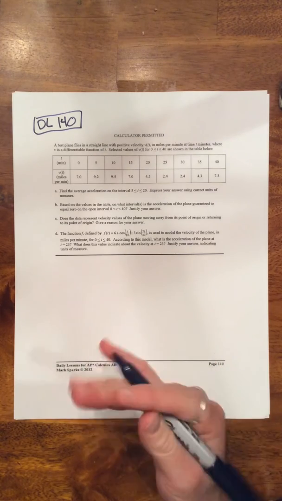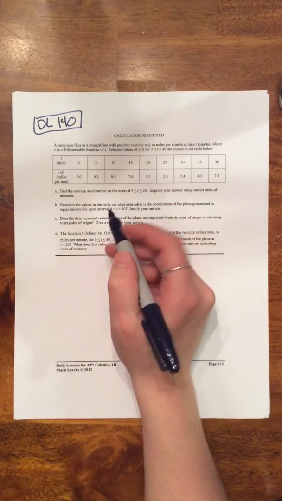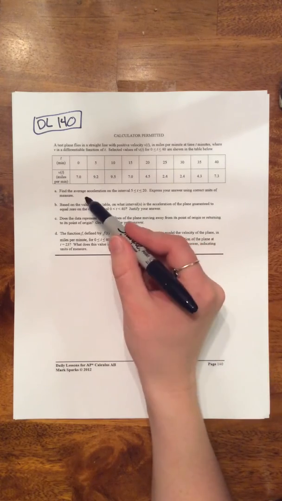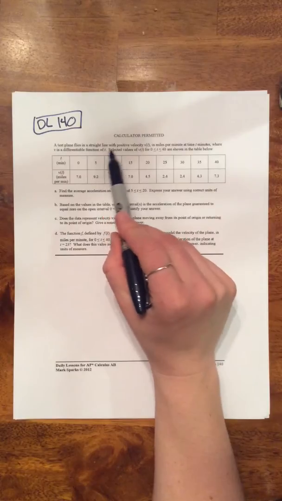So if you didn't, here it is now. In the first one, find the average acceleration. Before I even start doing this, I just did what many of you are tempted to do, to rush down to this part, when really I need to pay attention to some stuff up here.